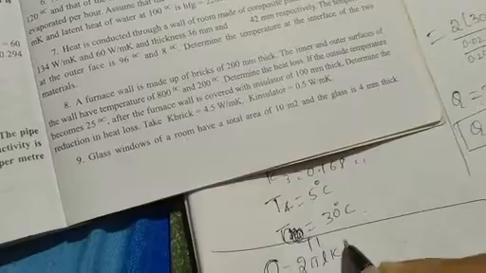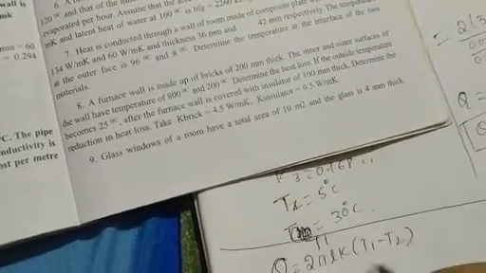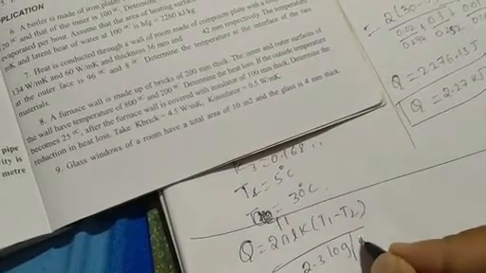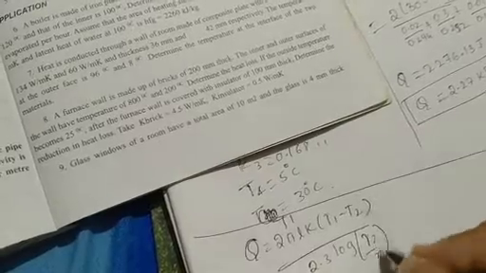So another problem, the last problem, is based on the thick cylinder concept. For the thick cylinder we have this formula: Q is equal to 2 pi L k into (T1 minus T2), divided by 2.3 log of R2 by R1, into t. Here also they will give the direct values.